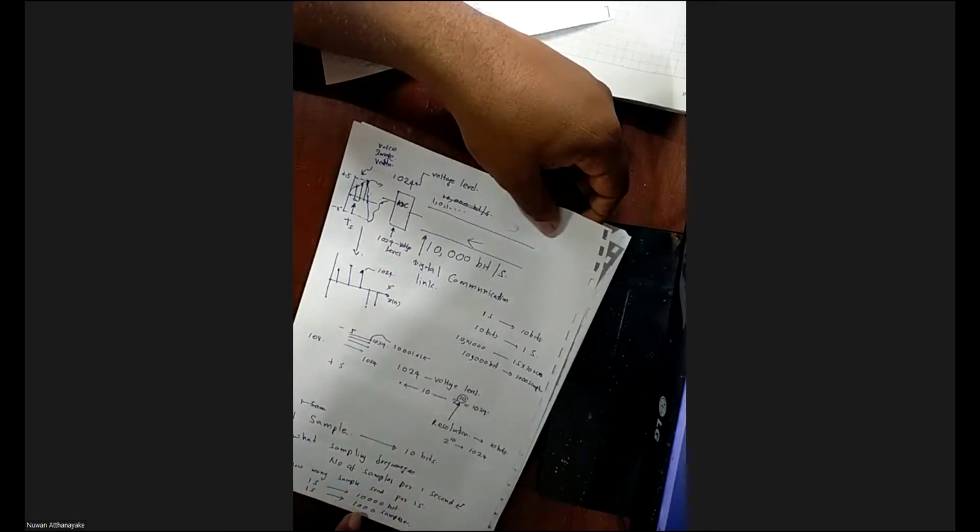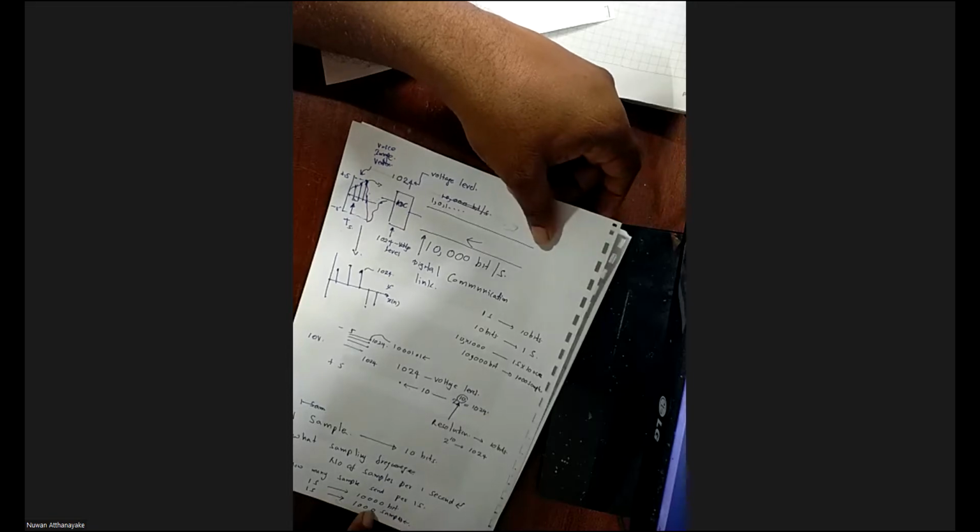So for 1 second, 1,000 samples can be sent. That is the sampling frequency.